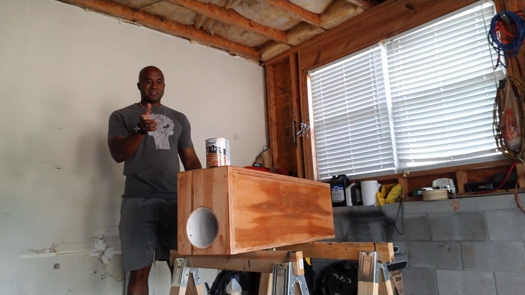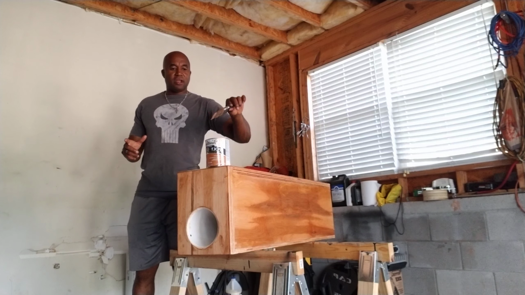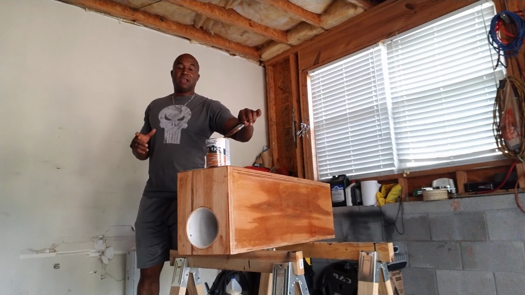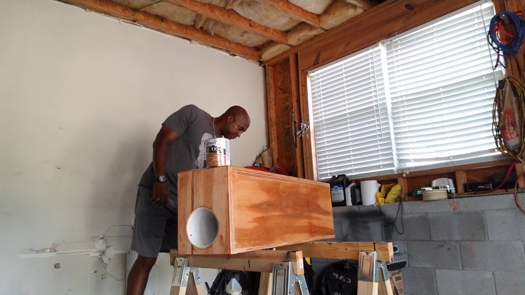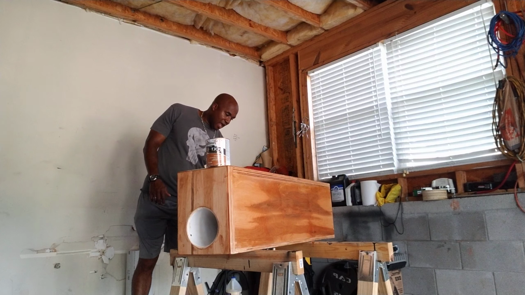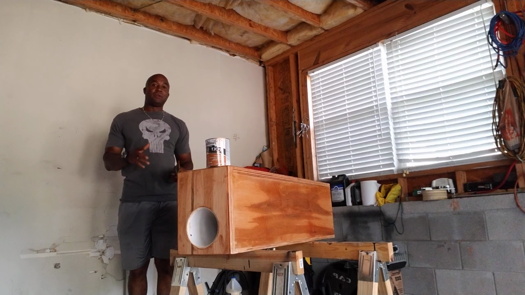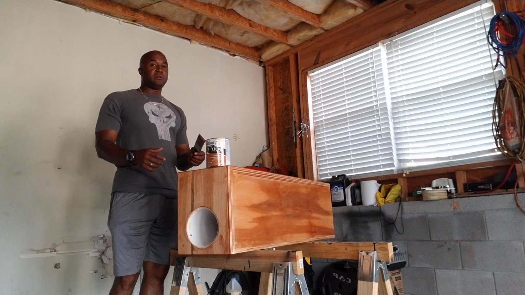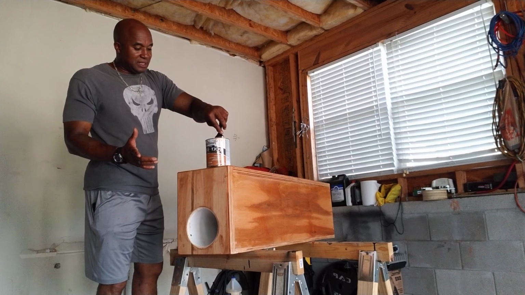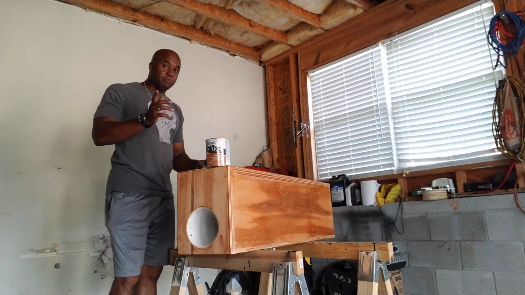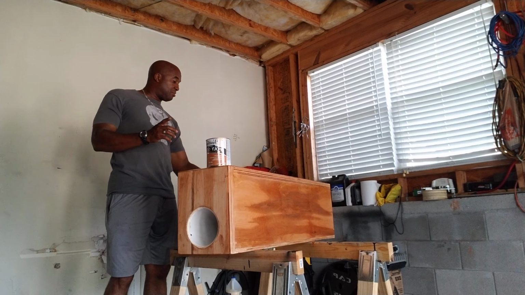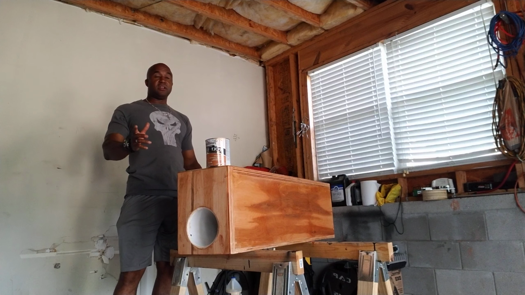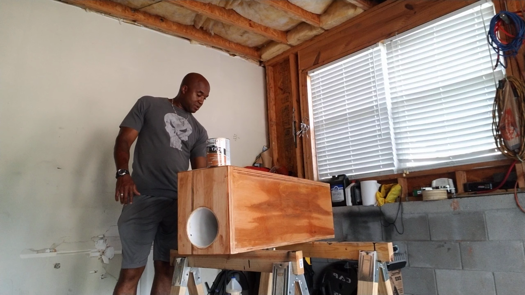So that's when I started studying port area in relation to port velocity, Xmax of the subwoofer, and calculating based on the Xmax, the BL, what velocity, what port area would be good for a certain sub and a certain size enclosure with a certain amount of net volume.